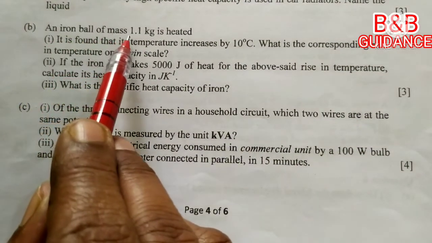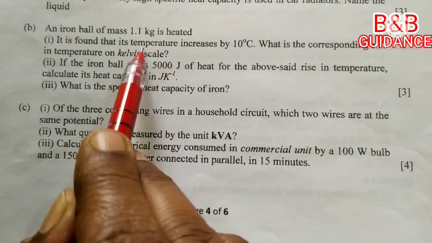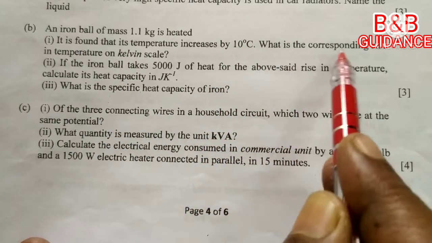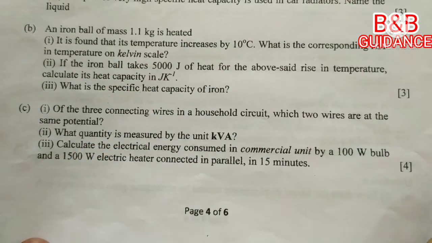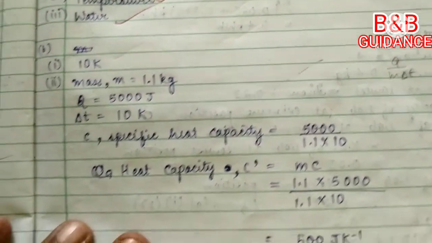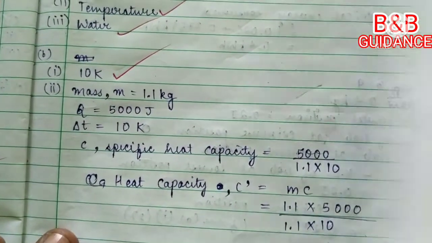An iron ball of mass 1.1 kilogram is heated. It is found that its temperature increases by 10 degrees Celsius. What is the corresponding rise in temperature on Kelvin scale? On Kelvin scale also the rise in temperature will be the same. Yes, 10 Kelvin. And the question continues.